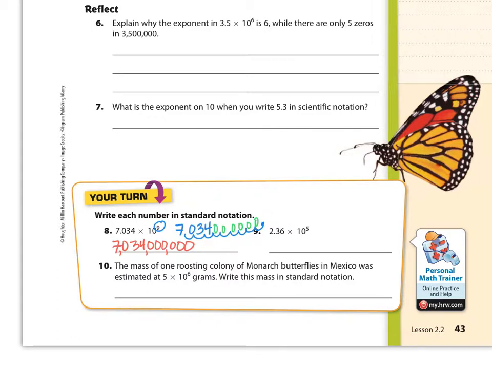Number 9, 2.36 times 10 to the 5th power means I'm going to go 1, 2, 3, 4, 5. And where I did not have any numbers, where I moved the decimal, I put zeros. The last zero is my ones place. So my new number is 236,000.